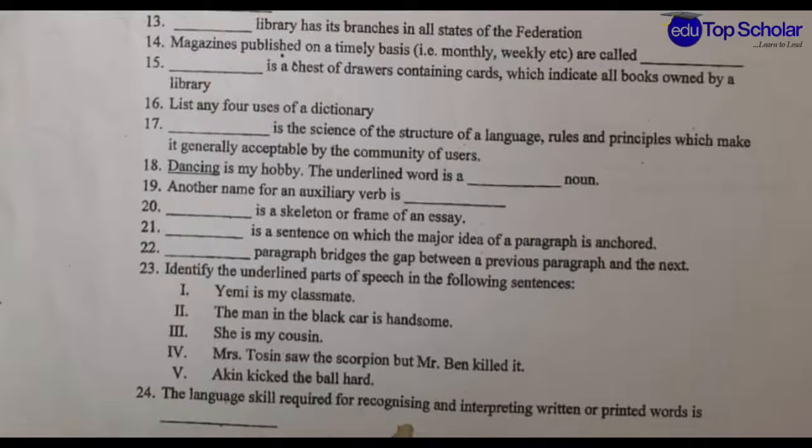Now, number 14, magazines published on a timely basis, that is monthly, weekly, and so on, are called periodicals. Any book that is being published monthly or weekly or annually is periodicals.